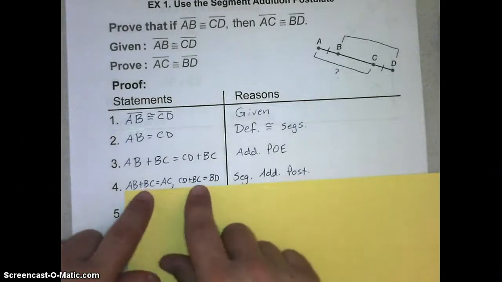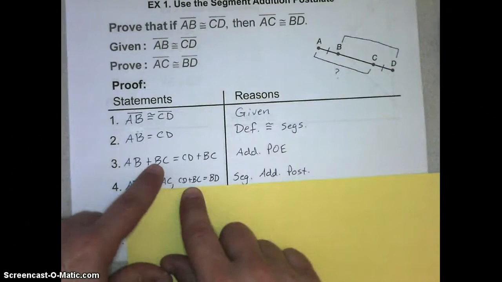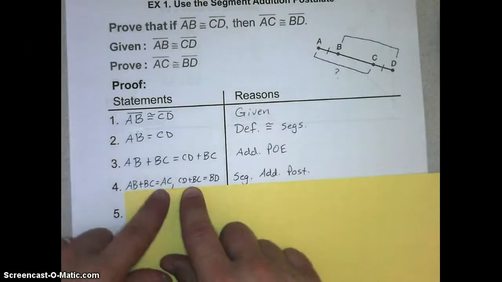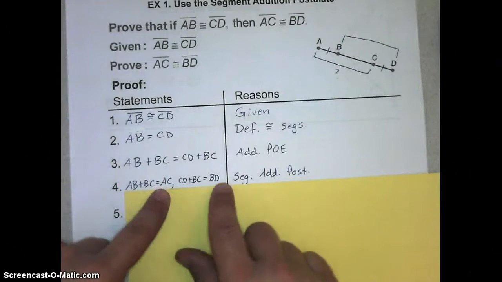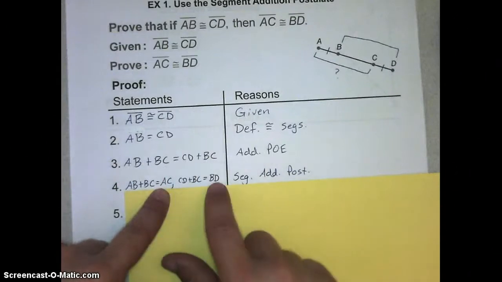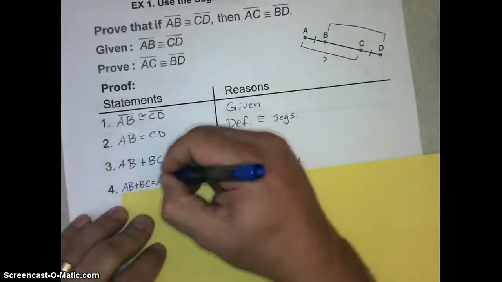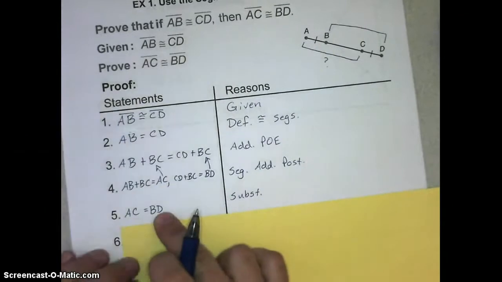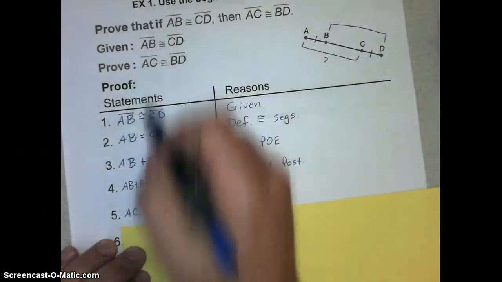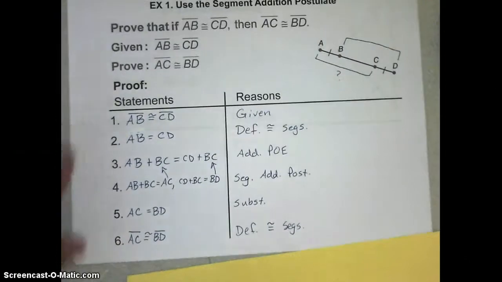Now, since they both have been set up like this, AB plus BC is equal to AC. So I can replace AB plus BC with AC, and CD plus BC is equal to BD, so I can replace that side with BD. So if I substitute just AC in for that one and BD in for that one, we get AC equals BD in length. And we're trying to prove that they are congruent, so by definition of congruent segments, they are in fact congruent.